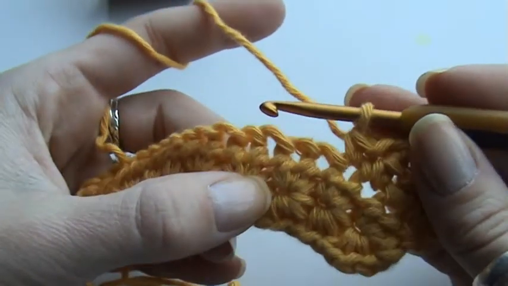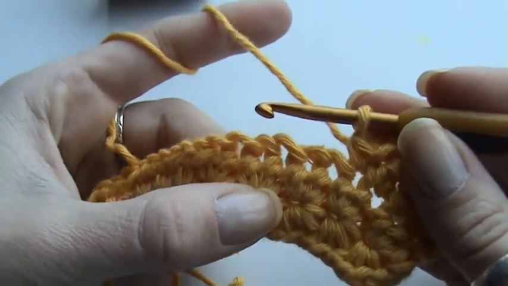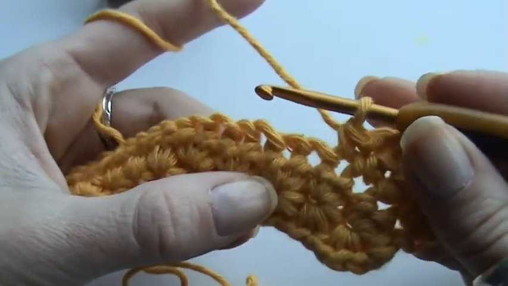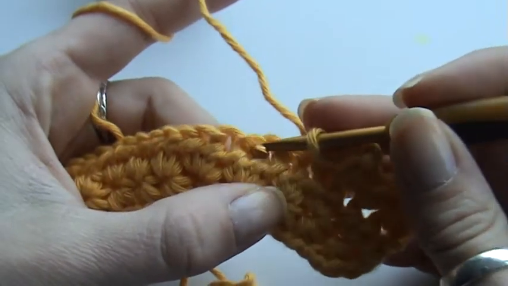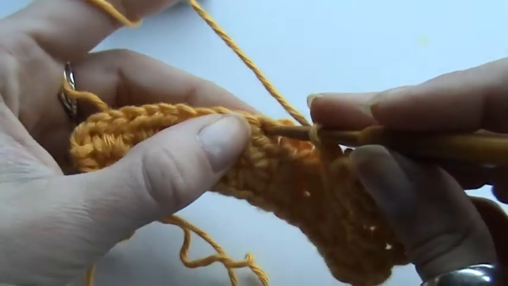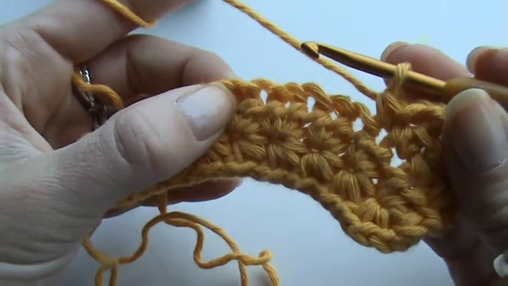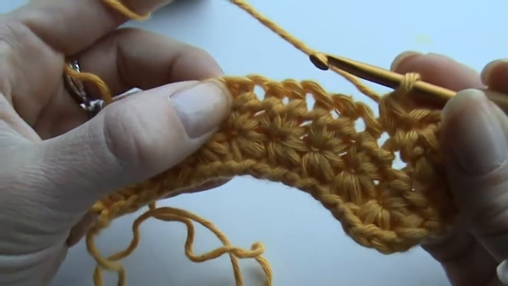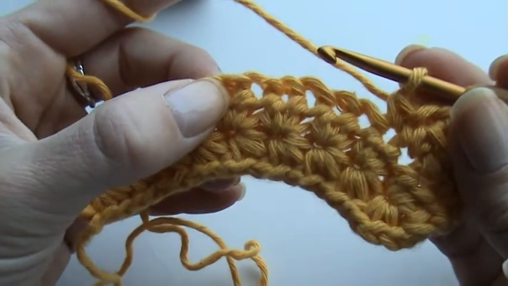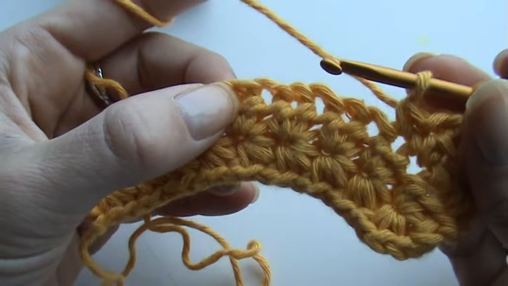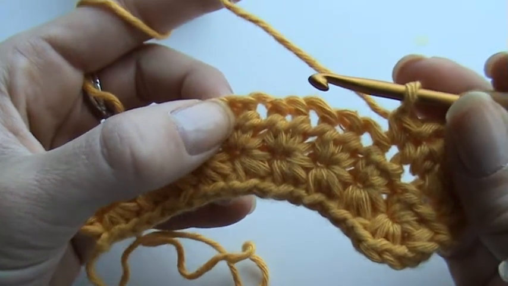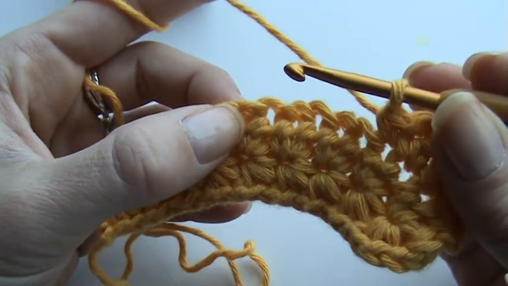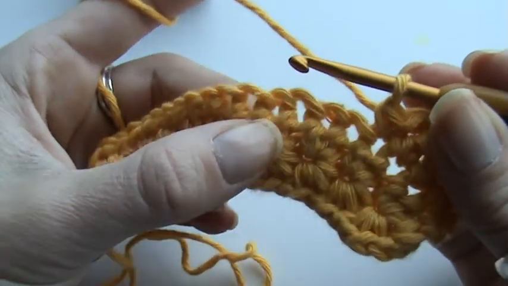For example, if I want to do a 6 stitch edging, I'm going to count 1, 2, 3, 4, 5, 6, and I'm just going to think, well, what do I want to do with it, and what kind of stitches do I want to use. In this stitch repeat you have to do maybe a shell, or maybe do a bobble, or something else.